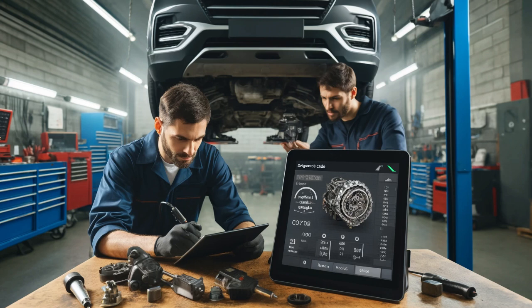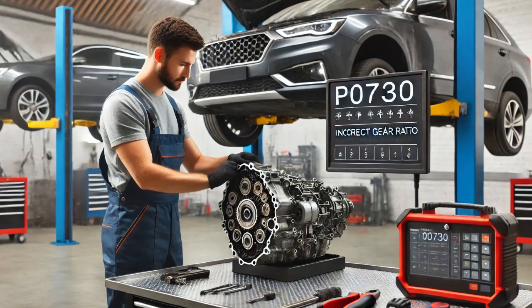To confirm the extent of the issue, I drained the transmission fluid for inspection and found evidence of clutch material and metal debris. This confirmed that the transmission assembly had internal damage, likely due to worn clutches and other components. Based on these findings, I determined that the transmission assembly was faulty and required replacement.